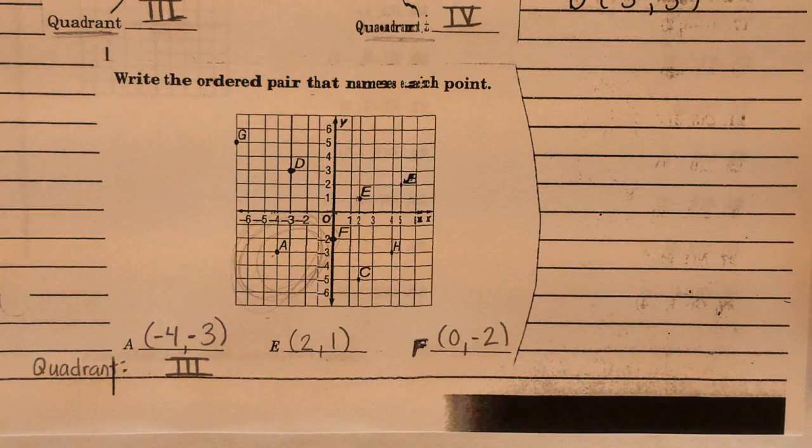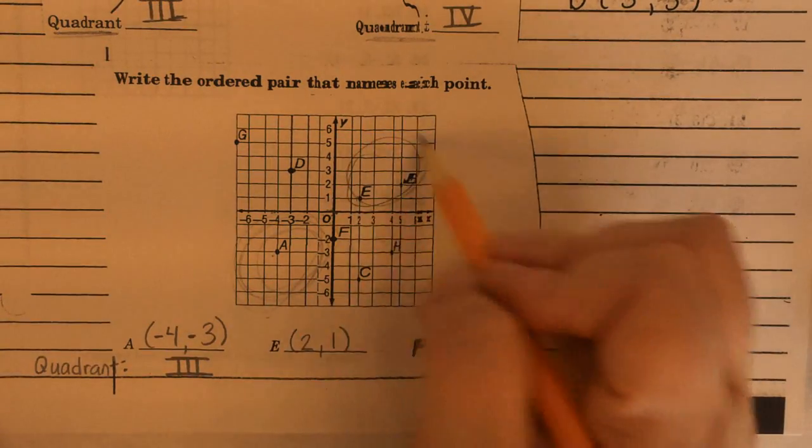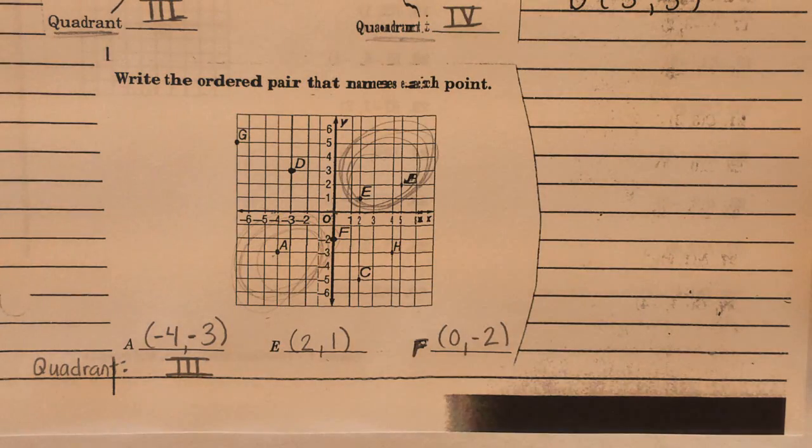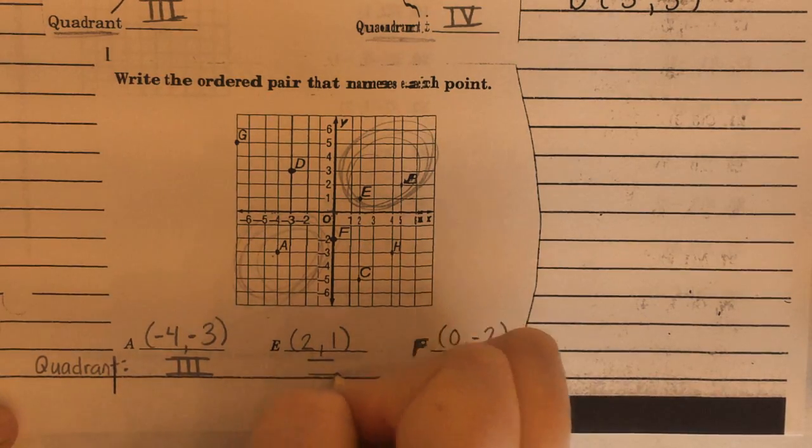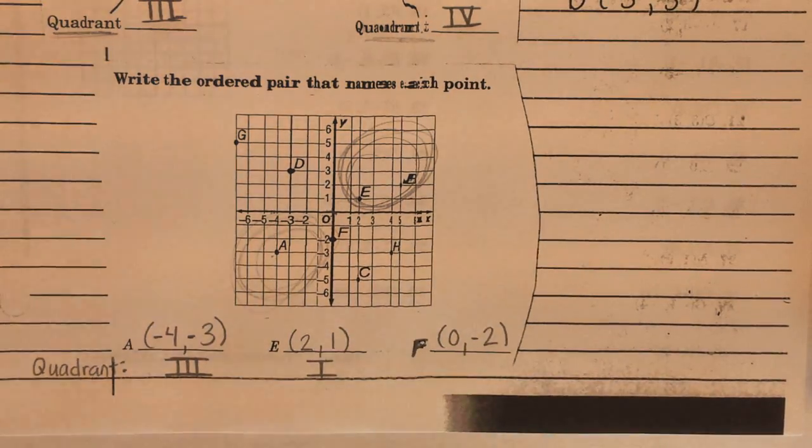Okay, what about E? So E is in this box up here. What box would that be called? Mason? 1. The first quadrant. Quadrant 1 or the first quadrant. Either way is fine.